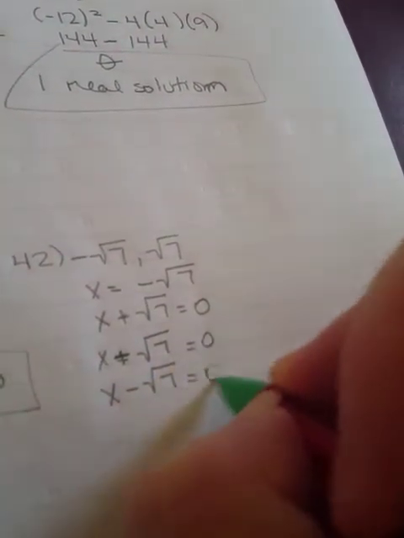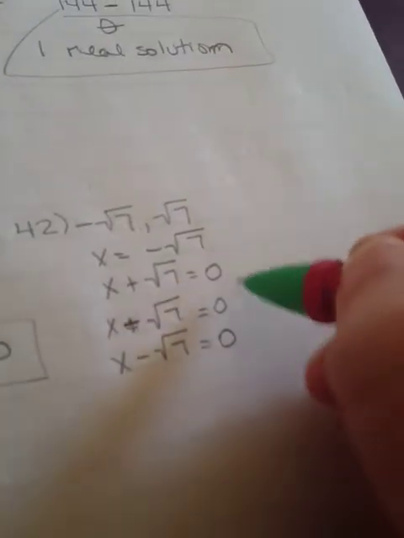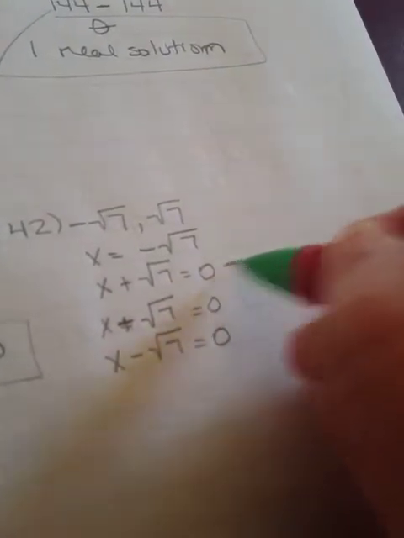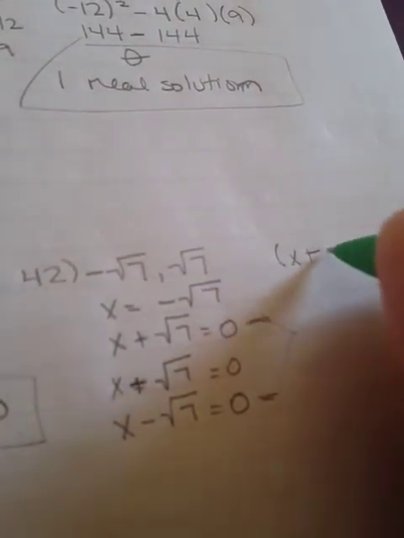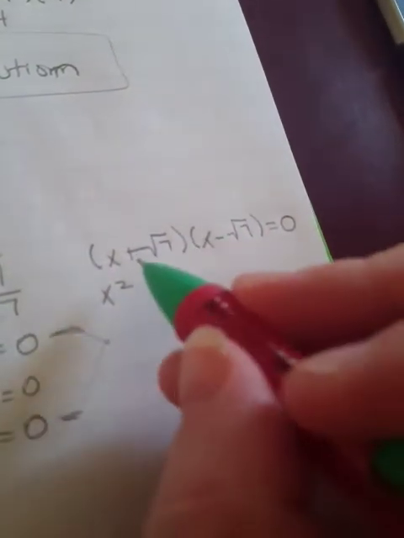So now we need to take this and multiply them together. So we have x plus the square root of 7 and x minus the square root of 7 equals 0. X times x is x squared.